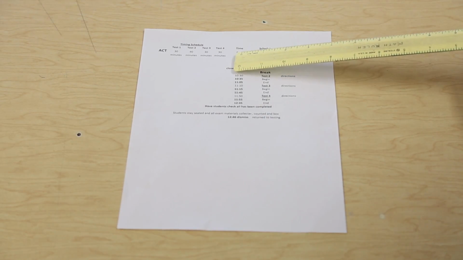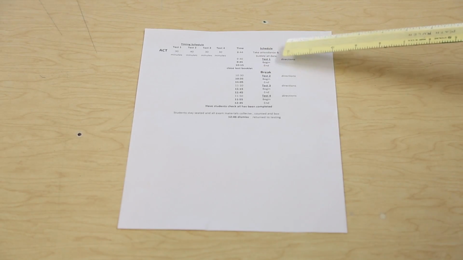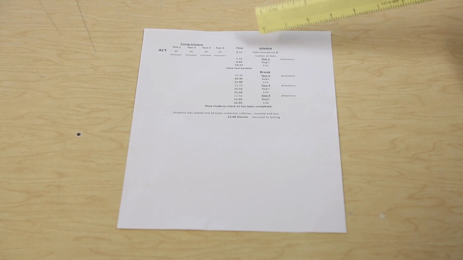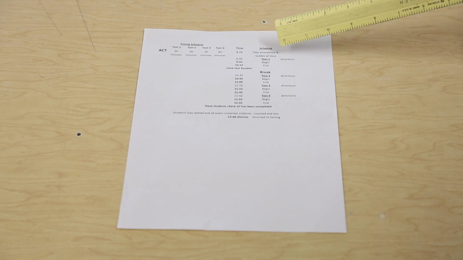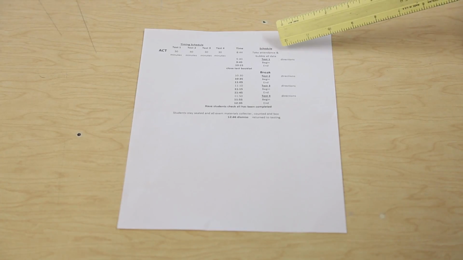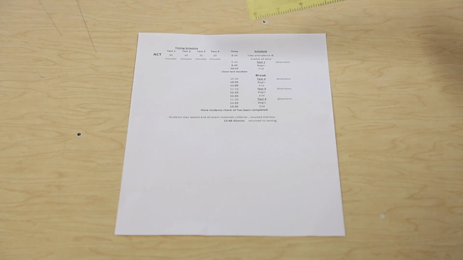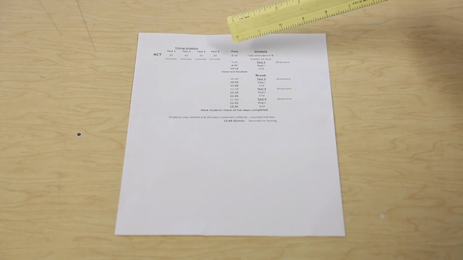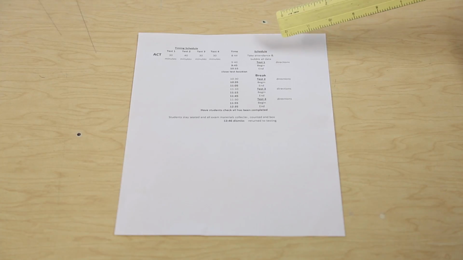When students first come in, try and seat them by alpha and take attendance. And whilst you're doing that, they should be bubbling all the data. That'll keep them quite busy because there's a lot to complete. When you're ready to go on to test 1, you need to read the directions from the testing schedule.